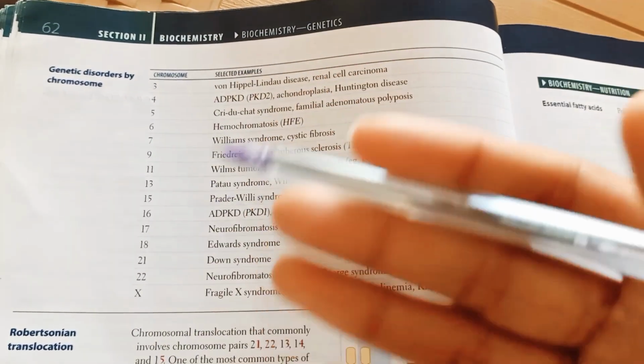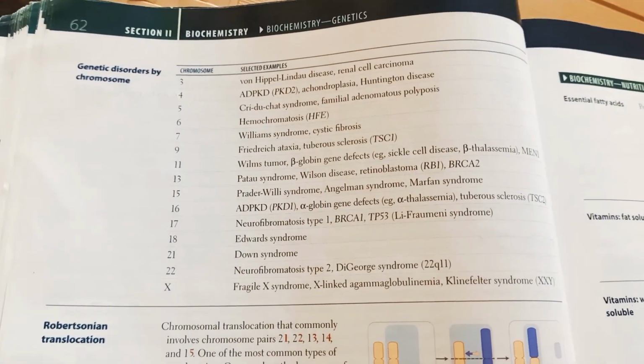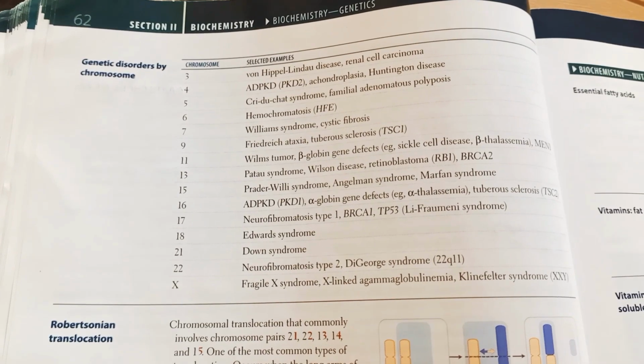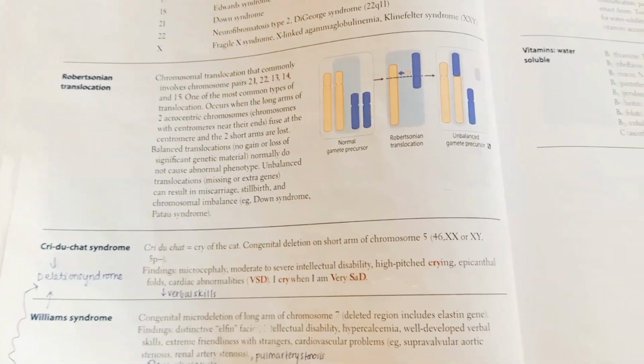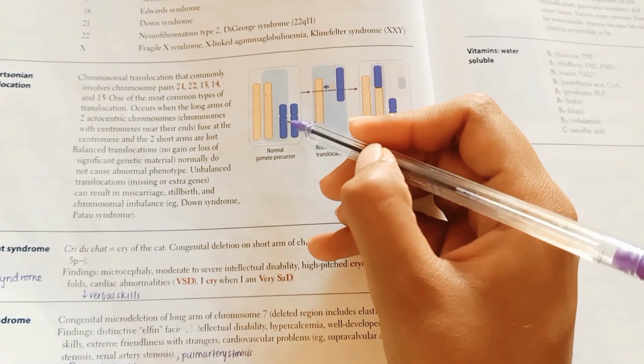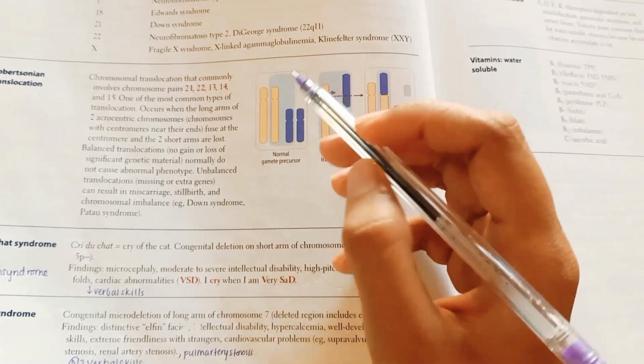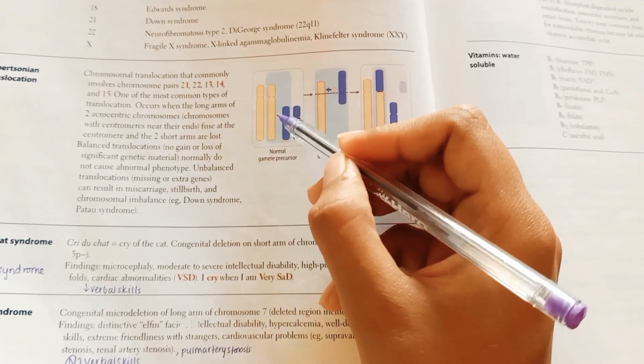So you can create your own mnemonics to remember all these chromosomes because it's hard to remember them as it is. Next, coming to these last three concepts. The first one is Robertsonian translocation. So first you should see these chromosomes. These are the normal chromosomes. One thing you need to know, this is a short arm of the chromosome, this is a long arm.